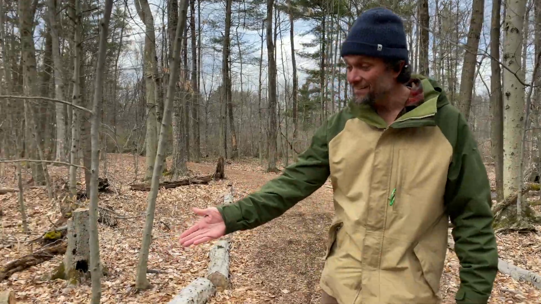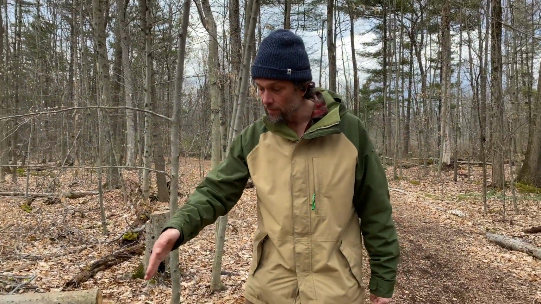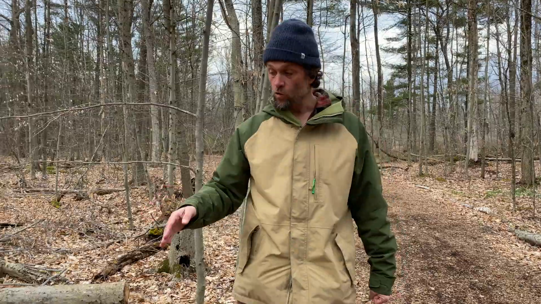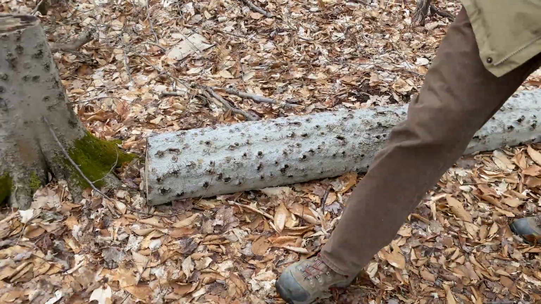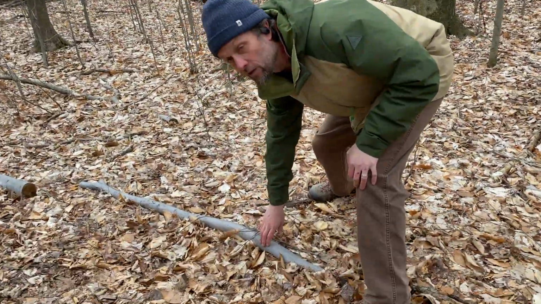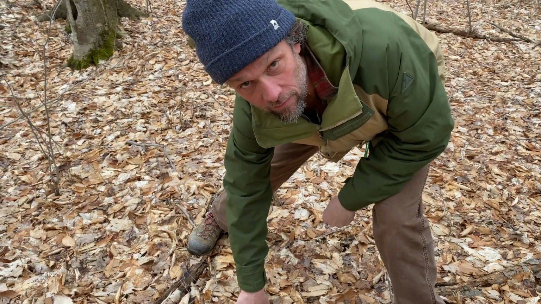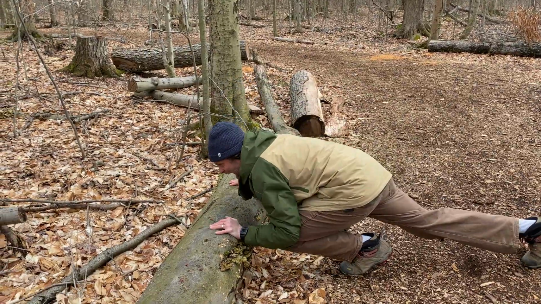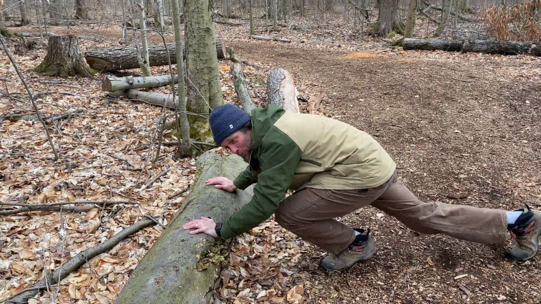For example, these logs right here form islands of habitat that are different than the surrounding habitat, right? So if you look at the size of this log right here and compare it to the size of this log over here, you might be able to hypothesize something about the ecological communities living underneath. You just gotta pick logs that you can actually move. What other kinds of islands can you think of?